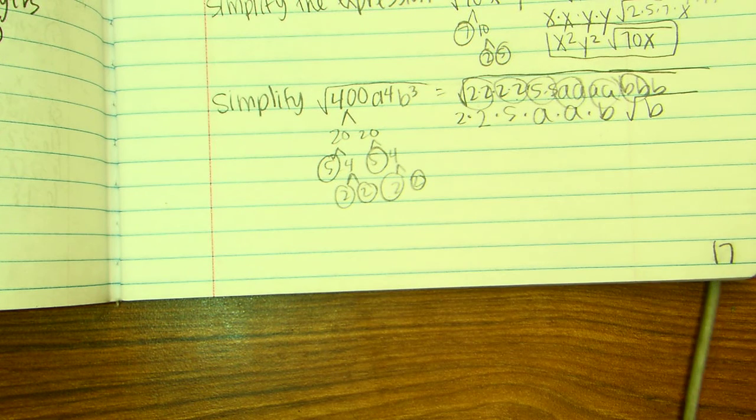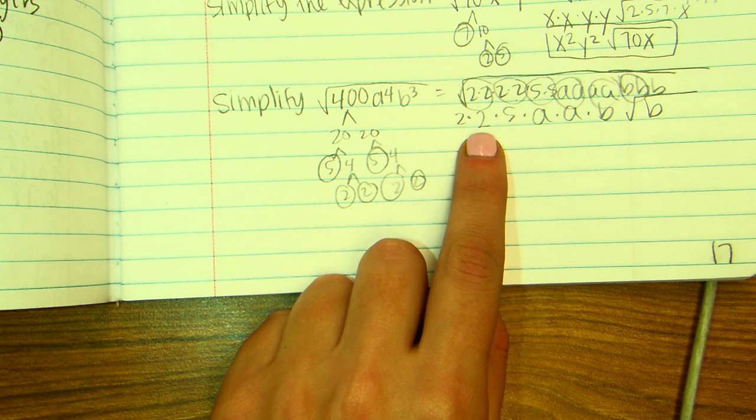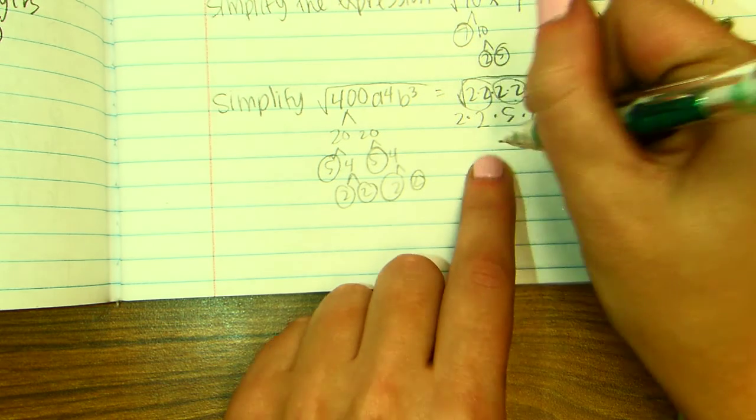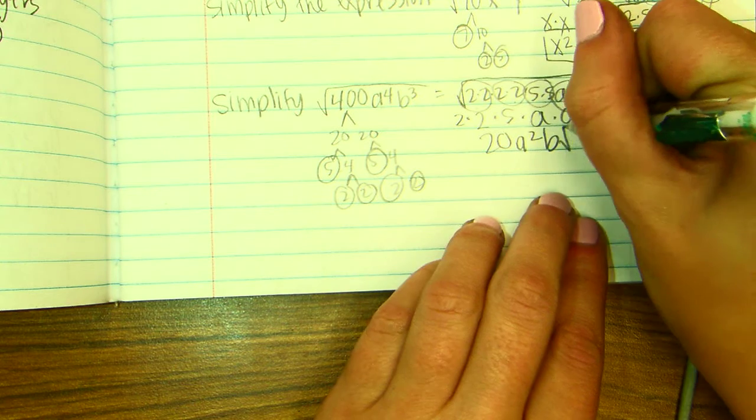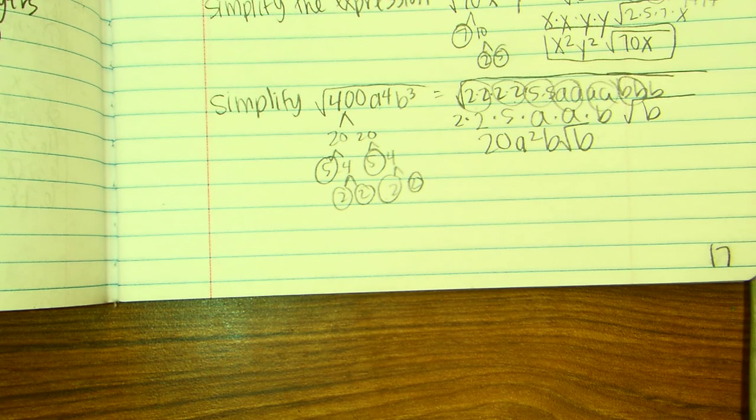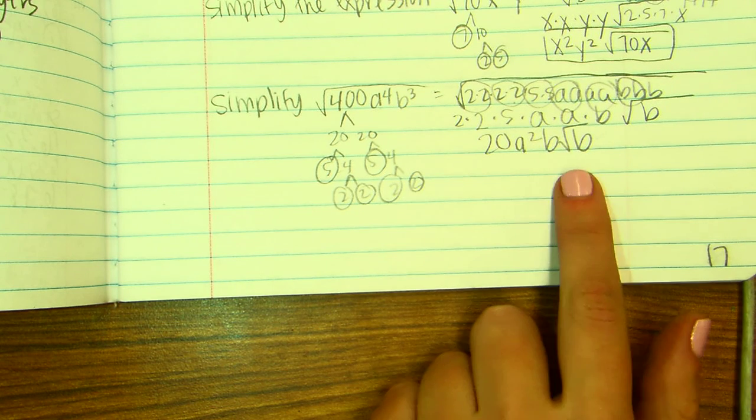Now I need to simplify. 2 times 2 is 4 times 5 is 20. I have 2 factors of a, so a squared times b times the square root of b. That is my final answer. That's as simplified as I can get.